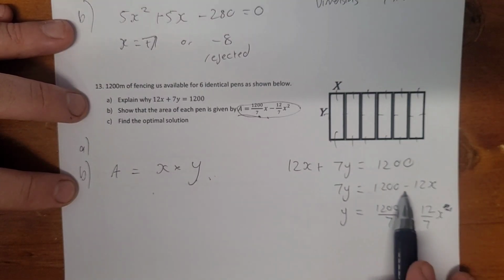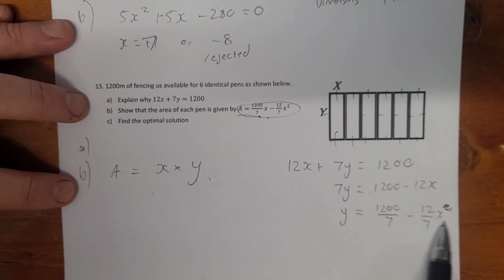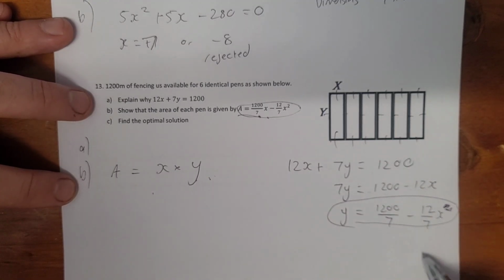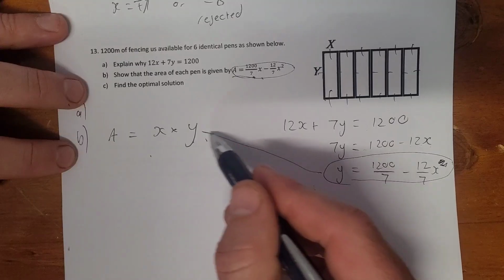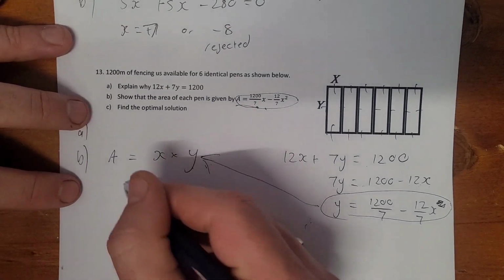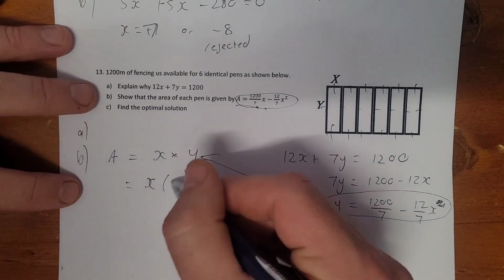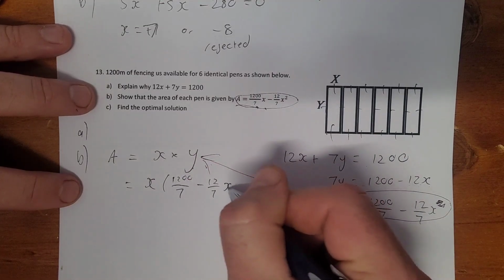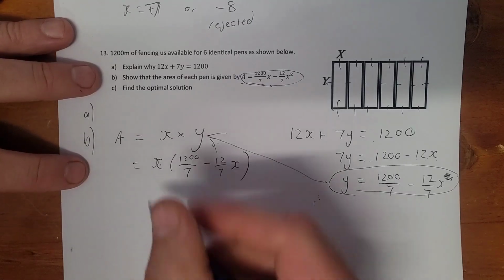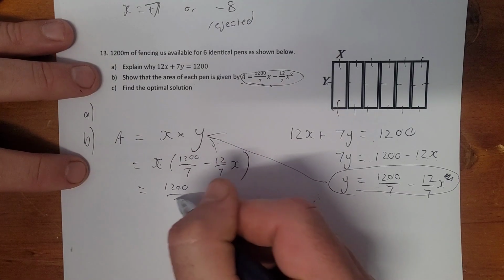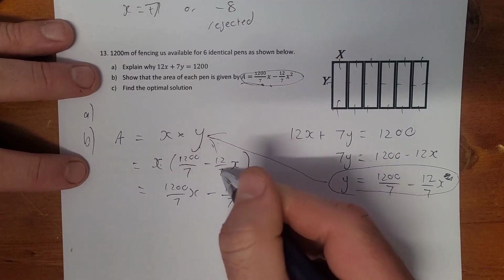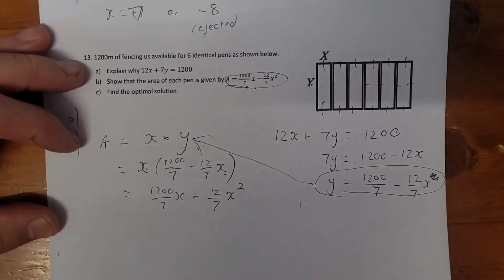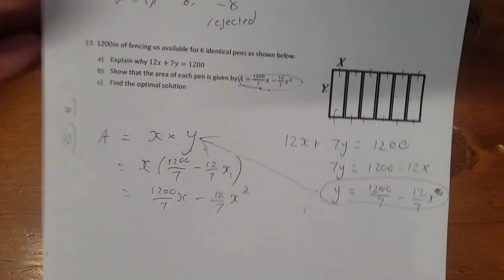All right, so if I divide all of the terms by 7, this is what it simplifies to. And now we're going to take that and plug it into the area equation. The area is x times y. So that means the area is x multiplied by (1,200 on 7 take 12 on 7 x). Now when we distribute the x, we get 1,200 on 7 x take 12 on 7, and this term becomes x squared. Okay, success. It says show that the area of each pen is given by this.